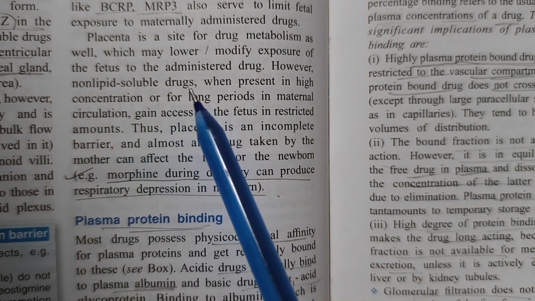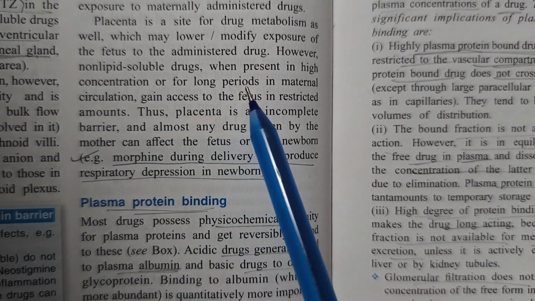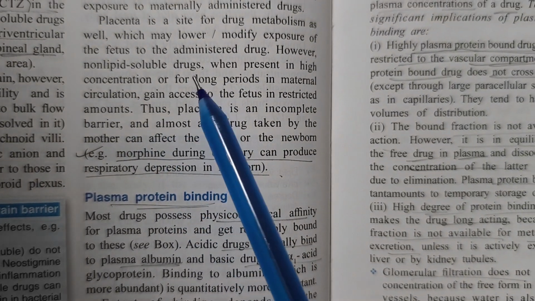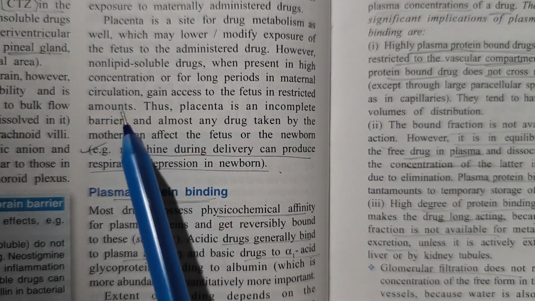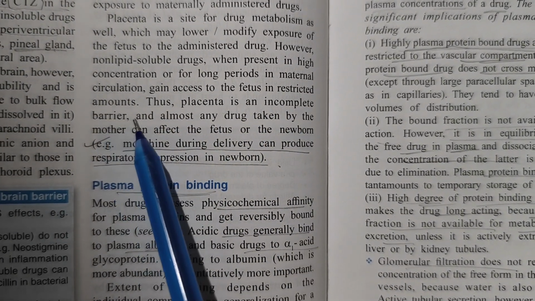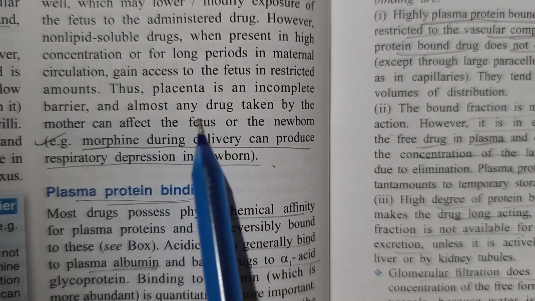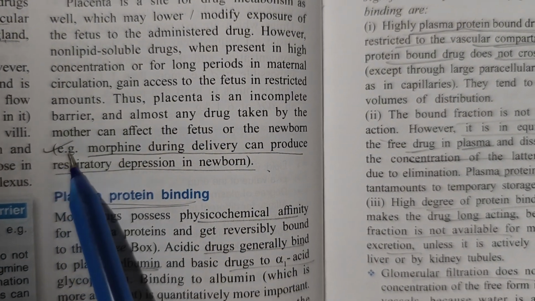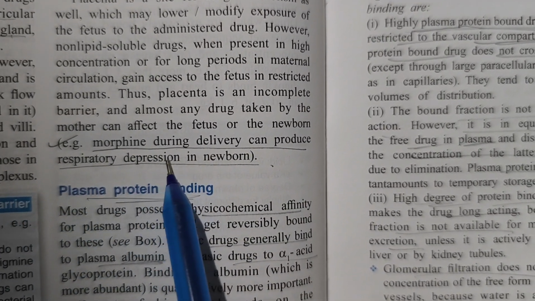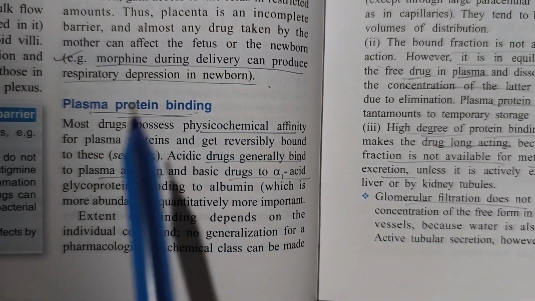However, non-lipid soluble drugs, when present in high concentration or for long periods in maternal circulation, gain access to the fetus in restricted amount. Thus, placenta is an incomplete barrier and almost any drug taken by the mother can affect the fetus or the newborn. For example, morphine given to the mother can produce respiratory depression in newborns.